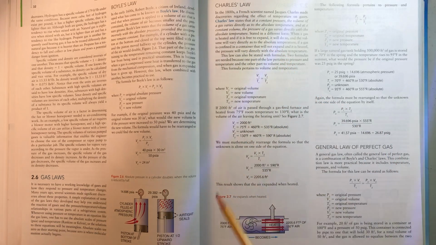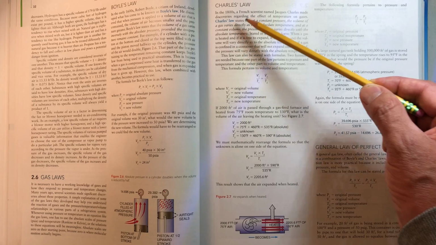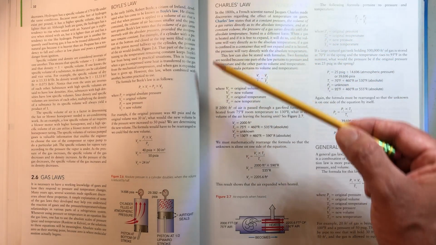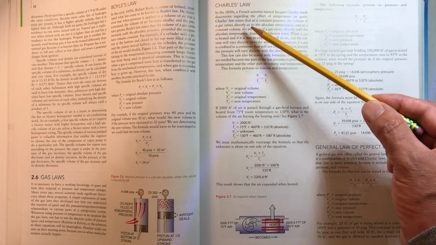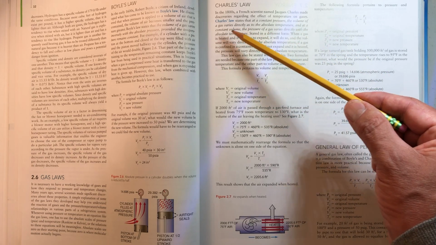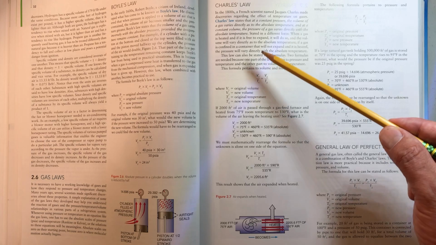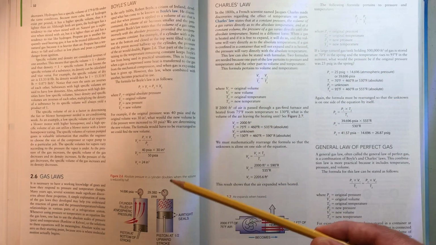Now Charles came along a couple hundred years later, and in the 1800s, a French scientist named Jacques Charles made discoveries regarding the effect of temperature on gases. Charles' law states that at a constant pressure, the volume of gas varies directly as the absolute temperature, and at a constant volume, the pressure of a gas will vary directly with the absolute temperature.